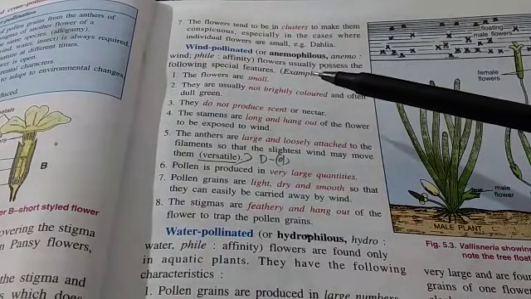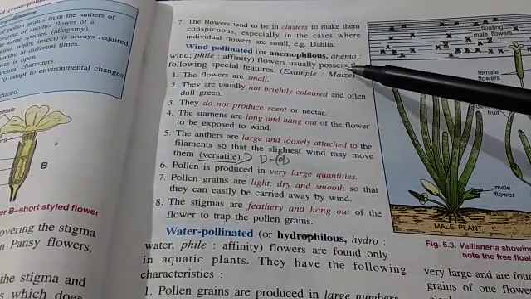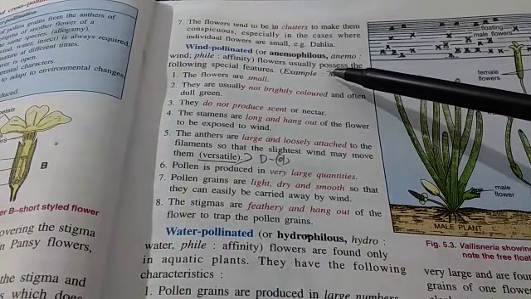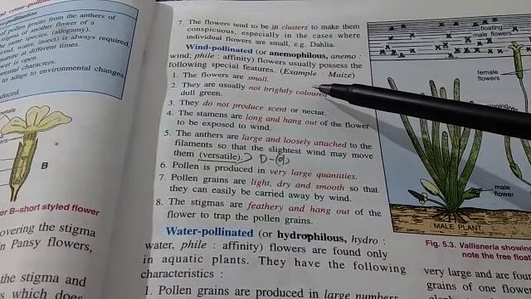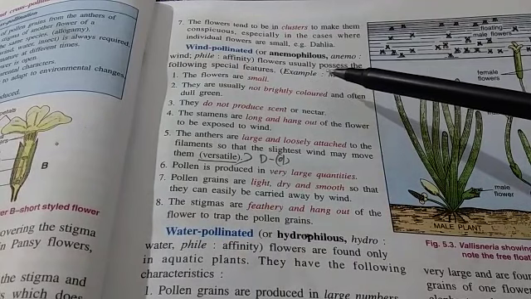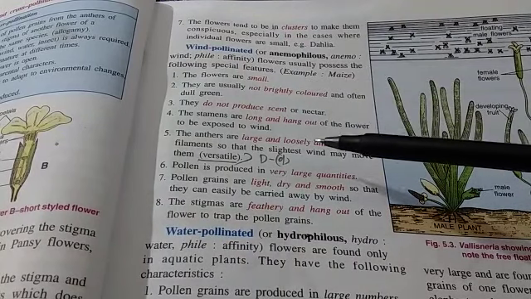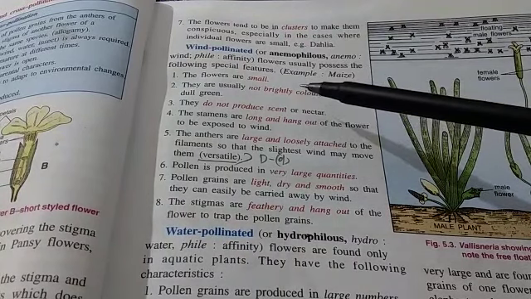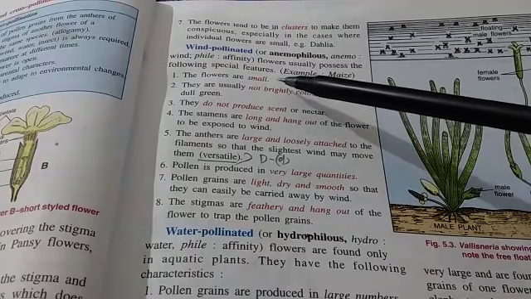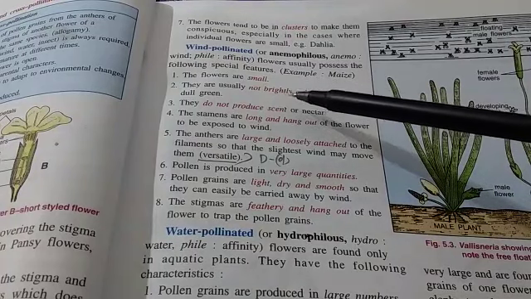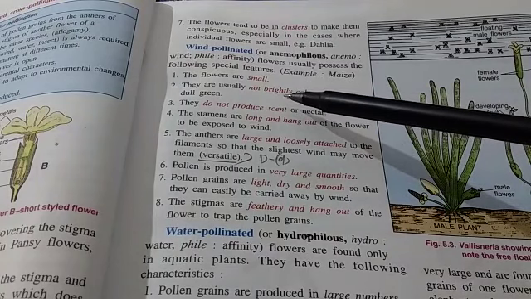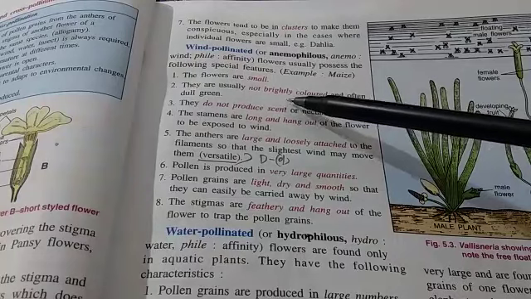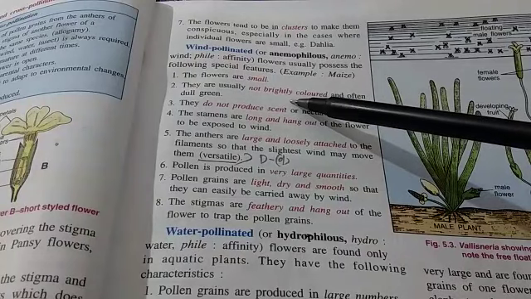Then the next one is wind pollinated flowers. Wind pollinated flowers are also known as anemophilous. Anemo means wind, phili means affinity. Examples of such flowers are maize and grass flowers. What are the special features? The flowers are small. They are usually not brightly colored and often dull green in color. Most of the grass flowers, if you observe, are very small and dull, green colored.